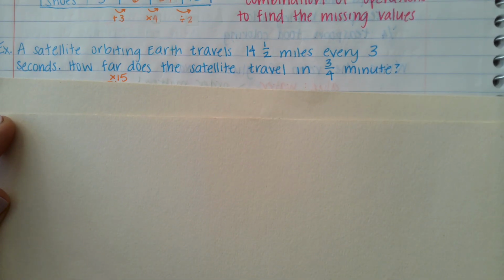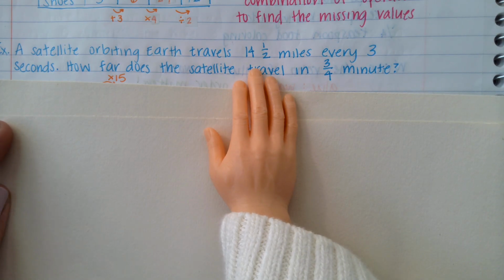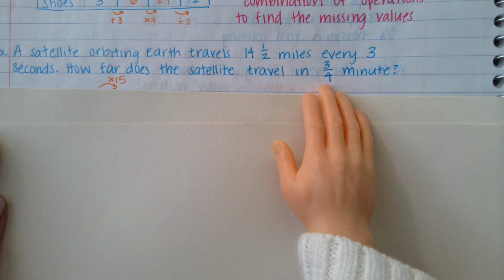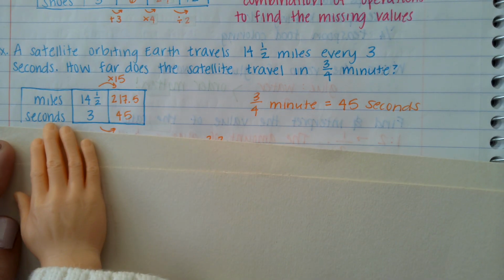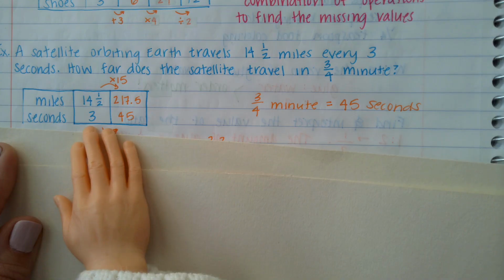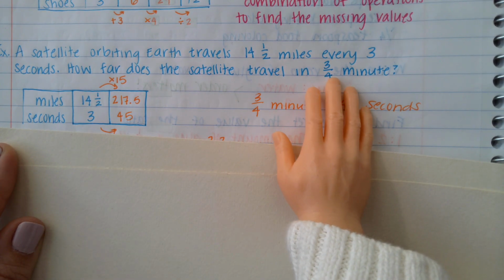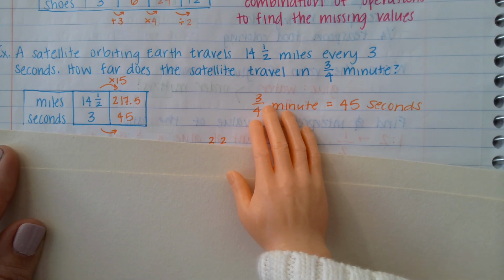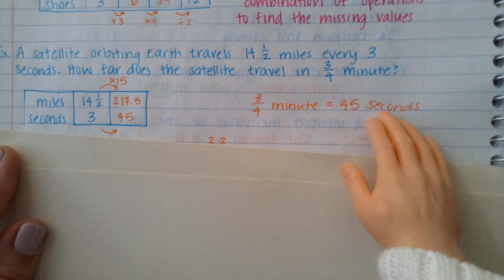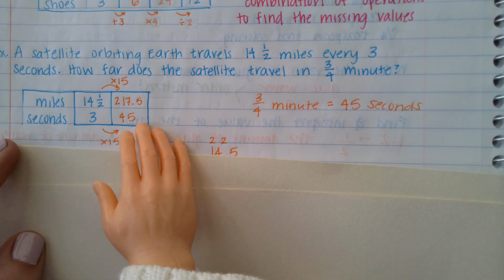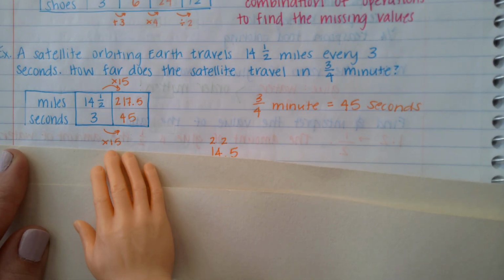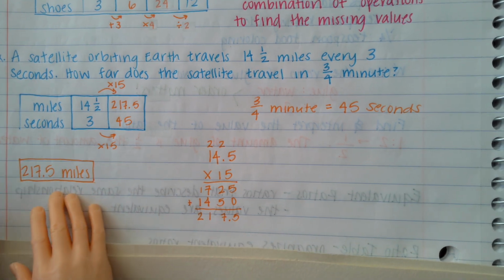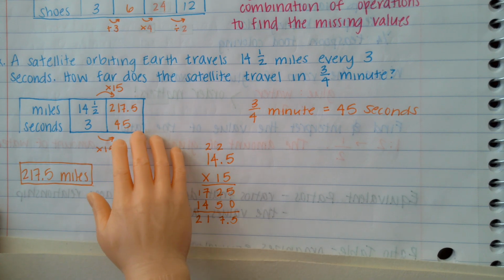A satellite orbiting Earth travels at 14.5 miles every 3 seconds. How far does the satellite travel in 3/4 of a minute? So if I have miles in seconds, we can go 14.5 miles in 3 seconds. Then 3/4 of a minute is 45 seconds. We would do 3/4 of 60, because there's 60 seconds in a minute, to get this 45. Then to go from 3 to 45, we multiply by 15, and since we multiplied here, we're going to multiply by the same thing up here, and that gives 217.5 miles in 45 seconds.